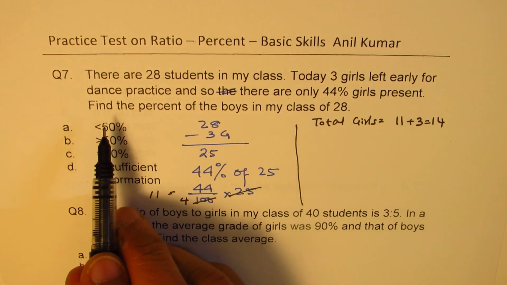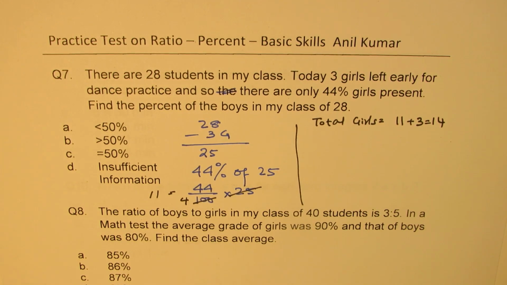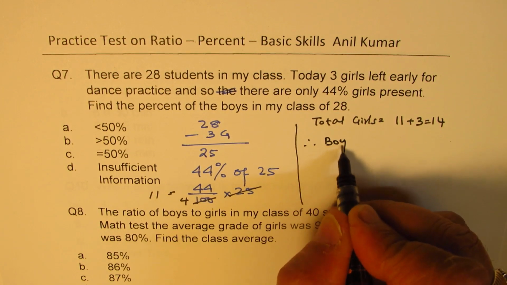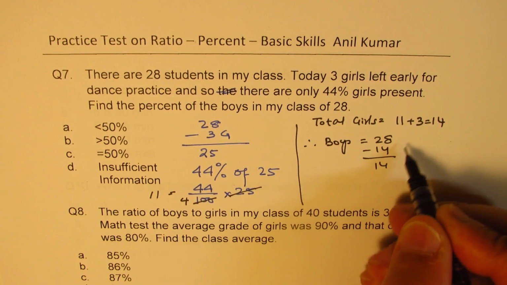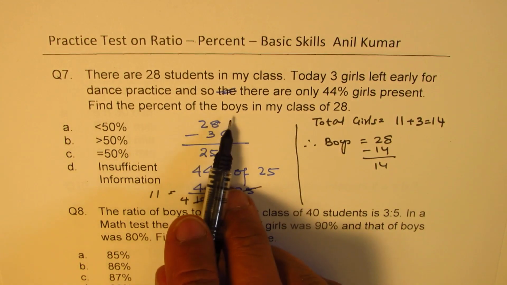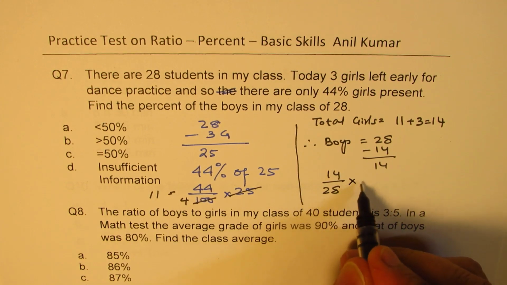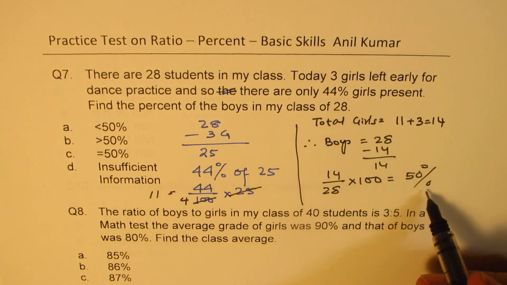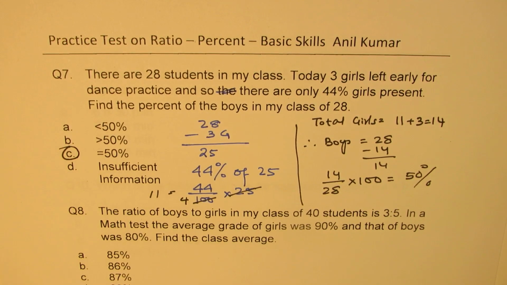The question is, find the percent of boys in my class of 28. Well, there are 14 girls. So therefore, boys will be how many? Boys will be 28 minus 14, which is also 14, correct? So what percent of boys in my class? So 14 out of 28, half, times 100 gives me 50%. So in the class we have 50% girls and 50% boys. Option C is the right option. Is that clear to you?